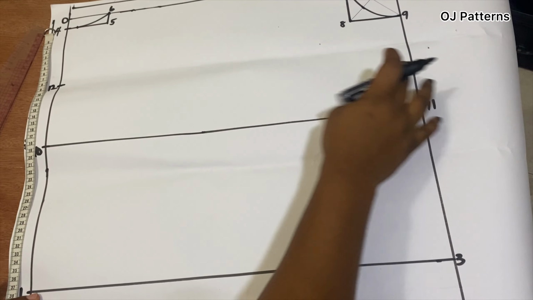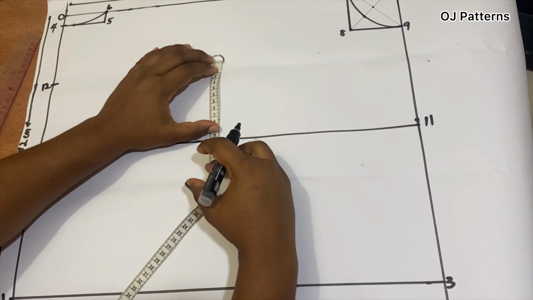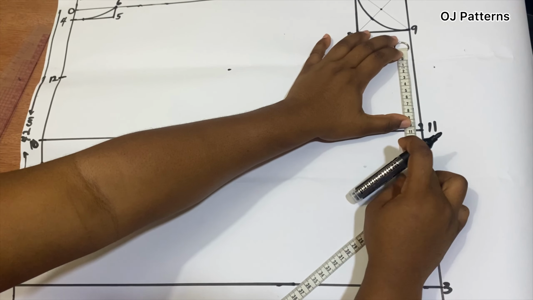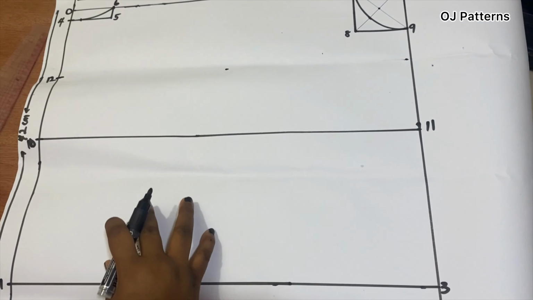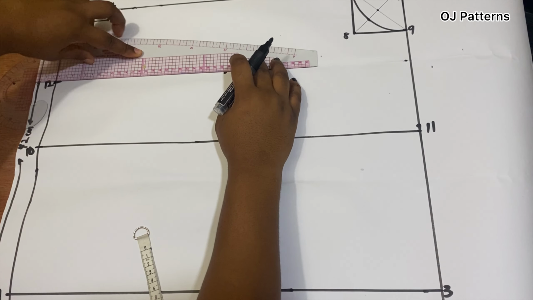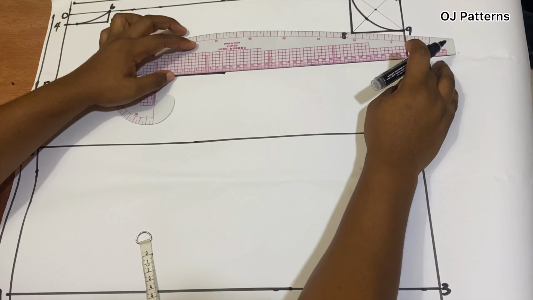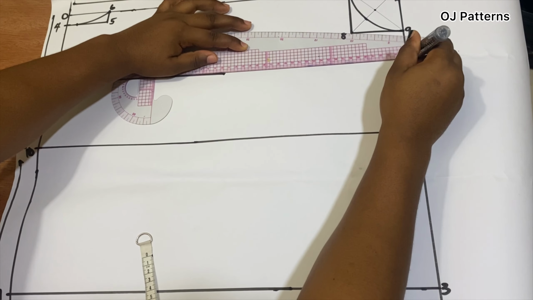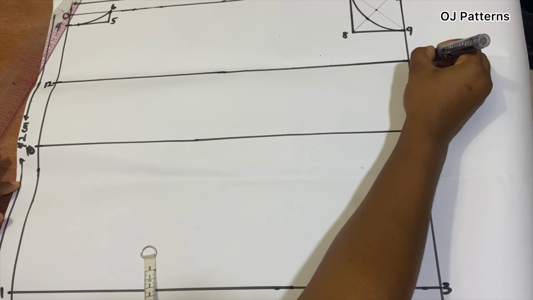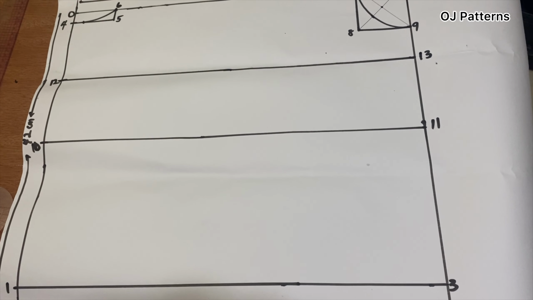So square across to CF. So that 10.5, I'll come. So you have to square across, and you have to ensure you have a perfect straight line. So it's even best to use a ruler, a long ruler, so you can just connect straight up. And this will be point 13. Don't forget to label. We give it numbers as we work, so that we'll be able to connect easily to it.